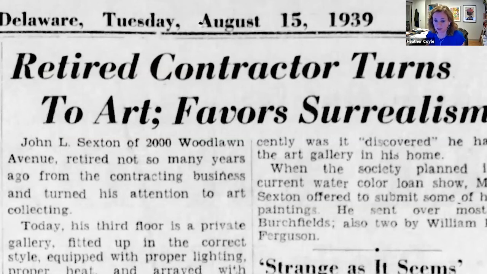Sexton's advanced taste became even more apparent when a local reporter convinced Sexton to give him an interview and a tour of his house, providing more information about the collector and his interests. While he identified Birchfield as the collector's favorite, the reporter added, "But give him a real surrealist or an oil painting by some of the younger radical painters. He's happy."